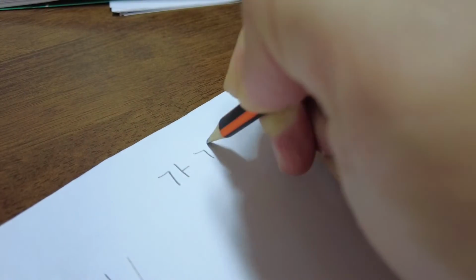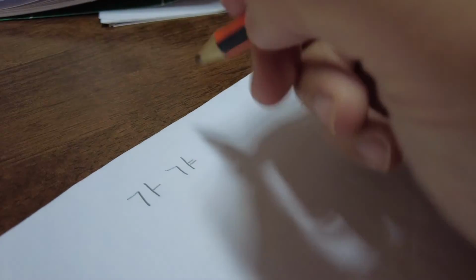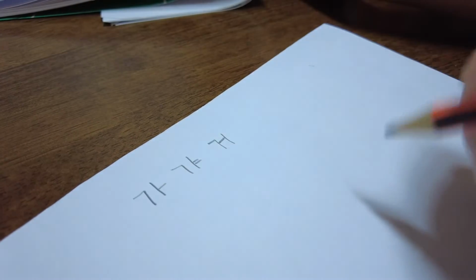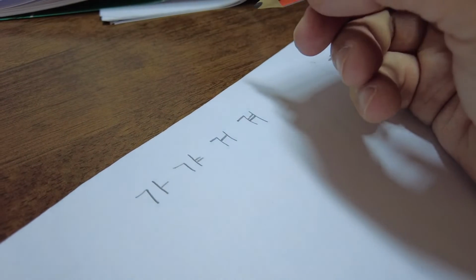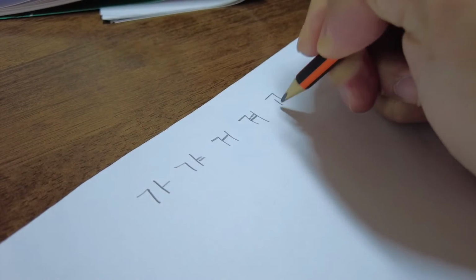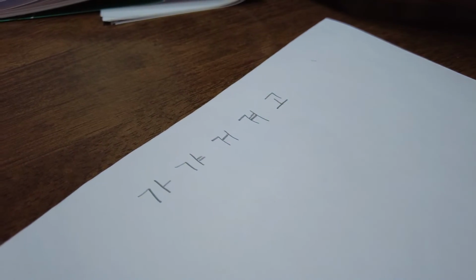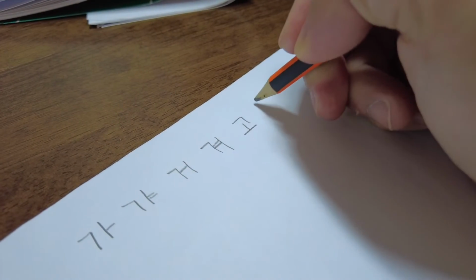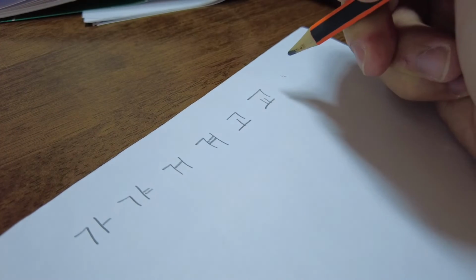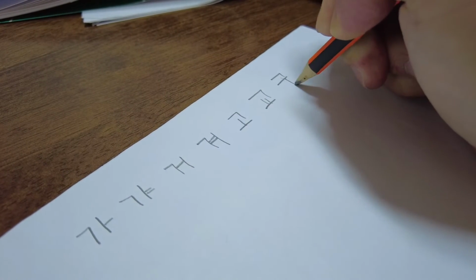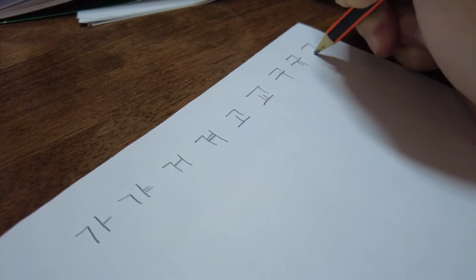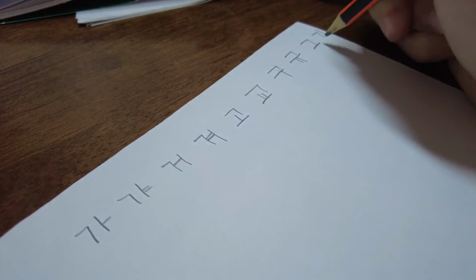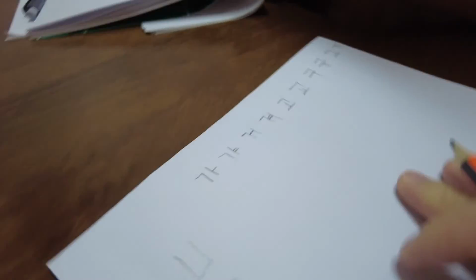This is 가, 갸, okay? 거, 겨, 고, 교, 구, 규, 그, 기, okay?